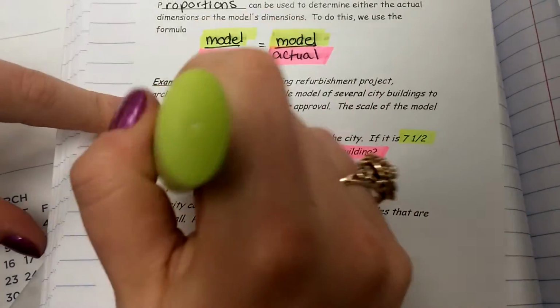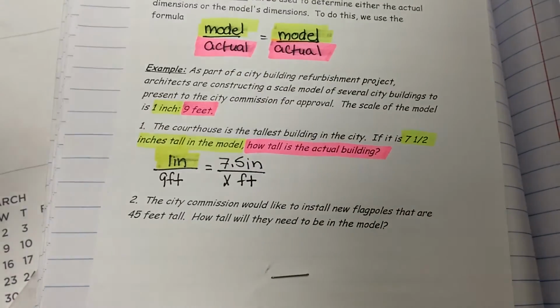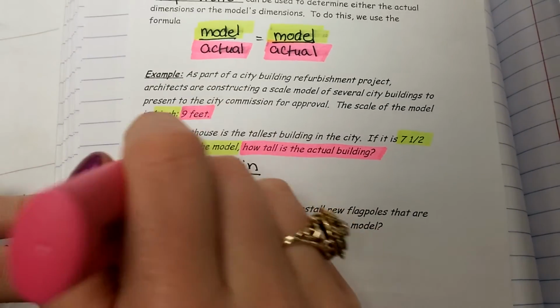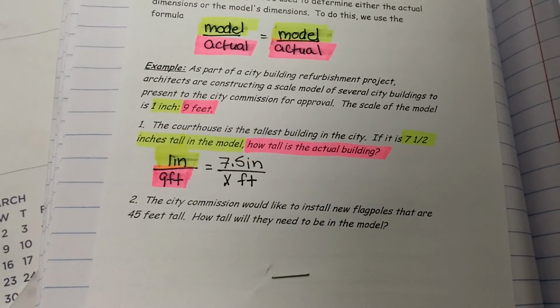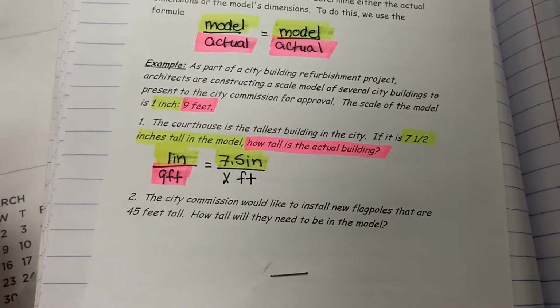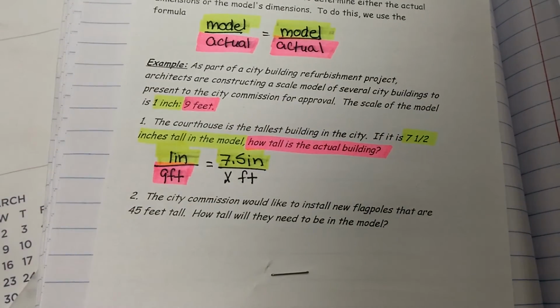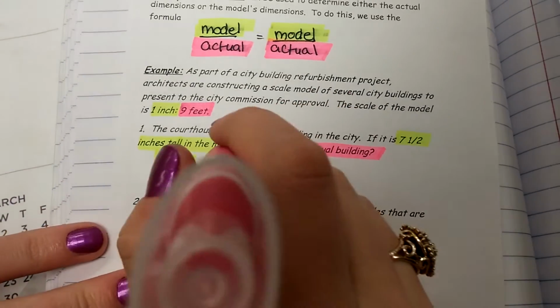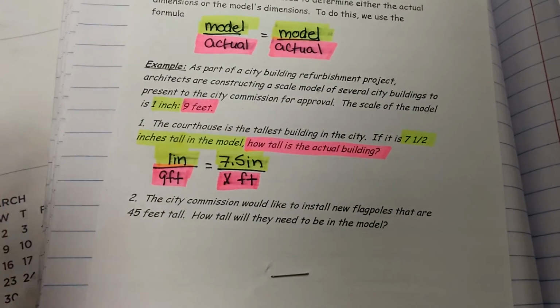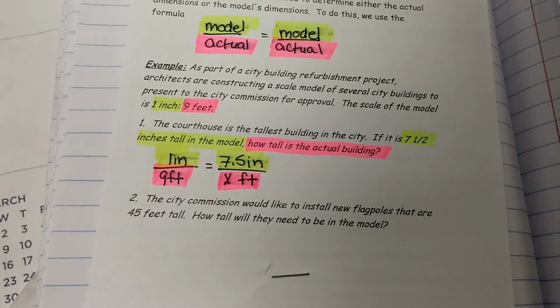Okay. So again, quick review. 1 inch in the model is to 9 feet in real life or on the actual building. 7.5 inches tall in the model, and we don't know how tall that actual building is. Replace that with the variable. Same process we've been using all along, cross multiply and then solve.